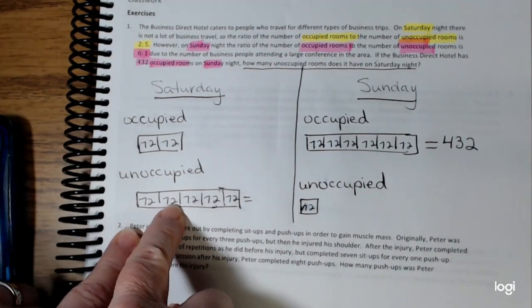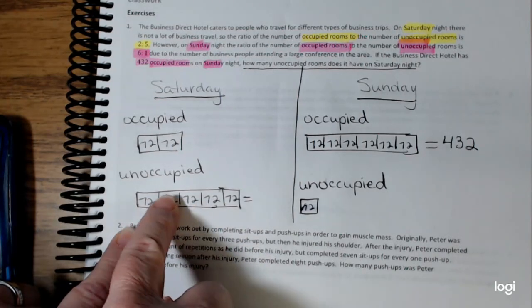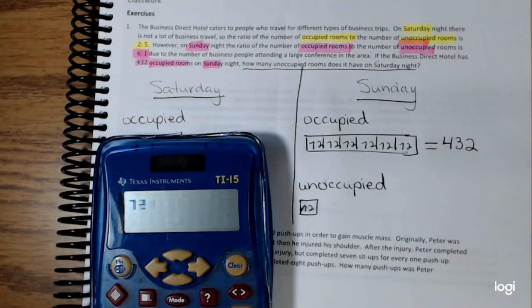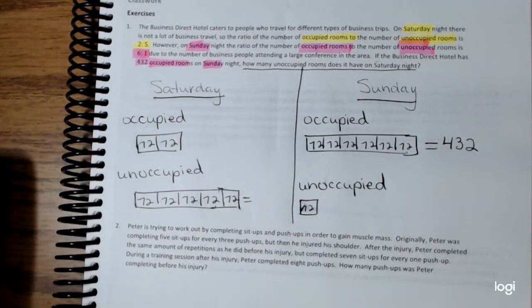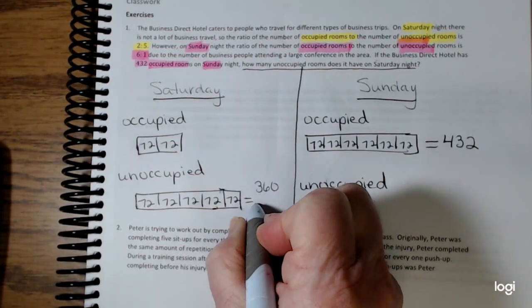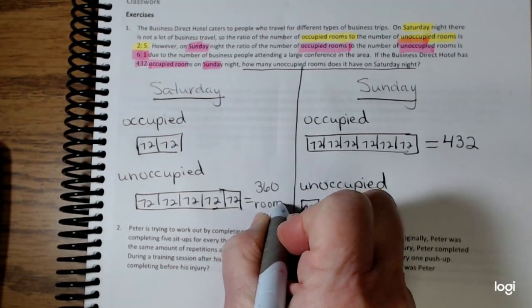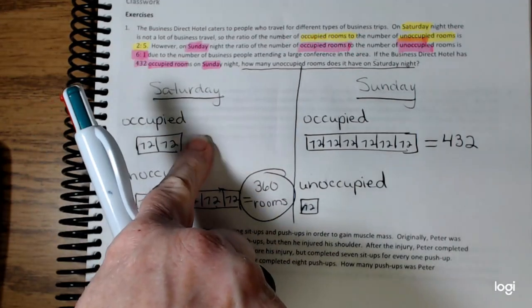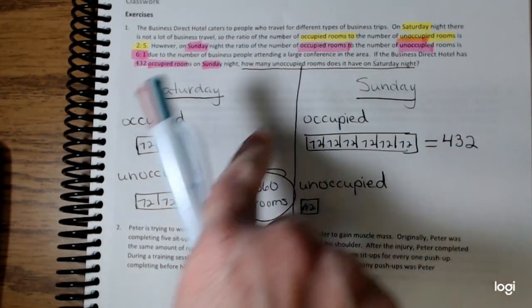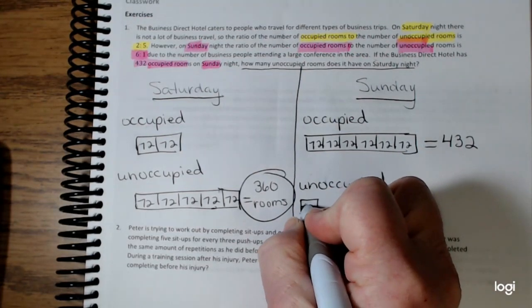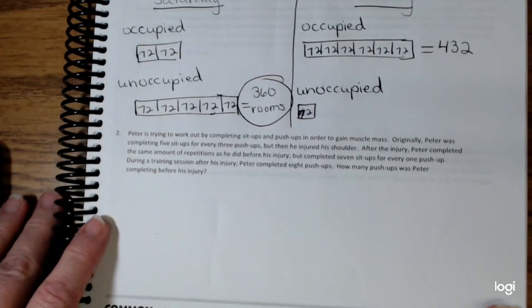72, 72, 72, 72. That's 5 times. My answer is 360, and so I would write for my answer 360 rooms. And we're finished. We don't need to find the totals for these because the question is only asking for Saturday night. Okay, let's go ahead and move down to problem number 2.